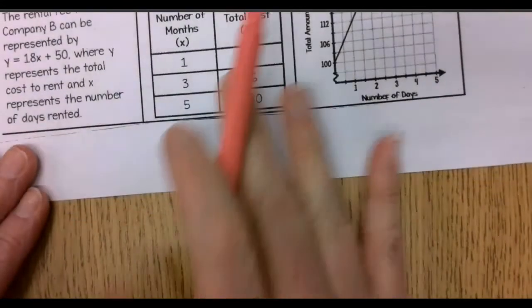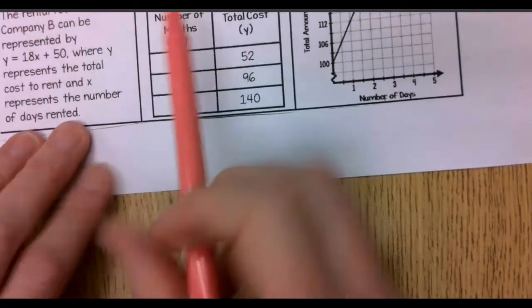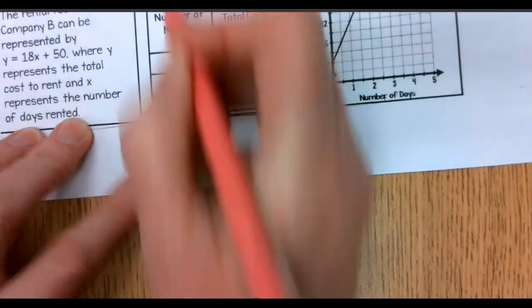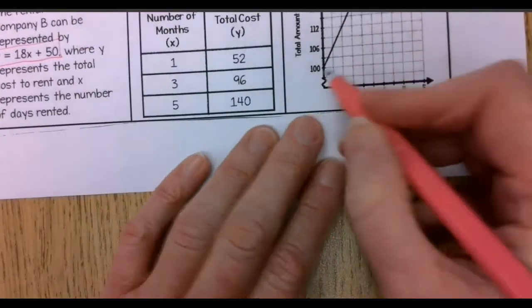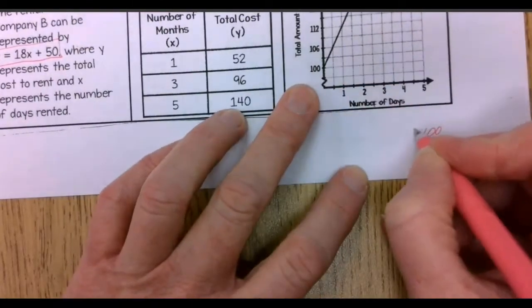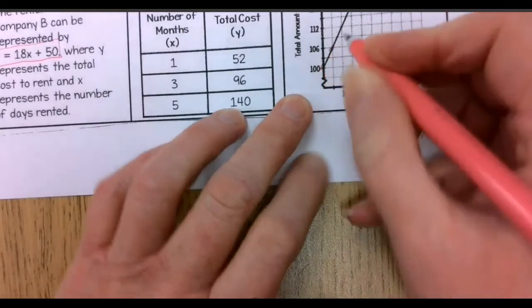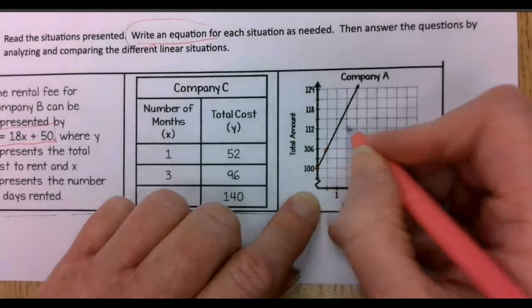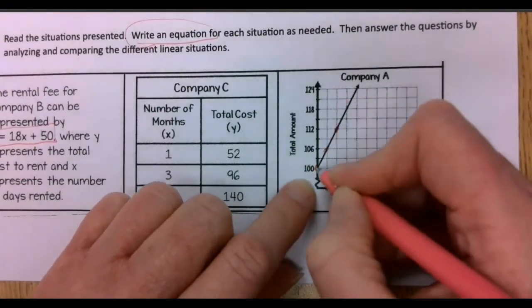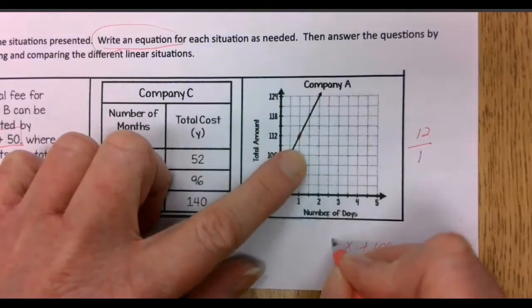Okay, the next one we're going to look at, on this one here, is to read the situation and write an equation. For the test, you're going to have to do that. Now, here the equation is given. To get the equation, the y-intercept is 100. And notice if this is 1 point, here's my next. But look at my x value. That's 1/2. We don't want to use that. We want to use this as our next point, 1. So how much did I go up? I went up 12. I went over 1.